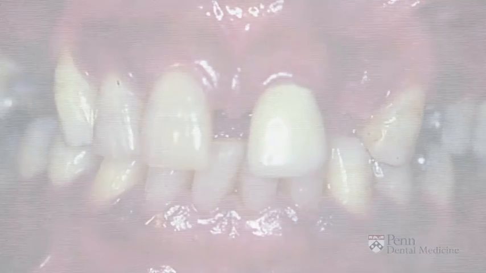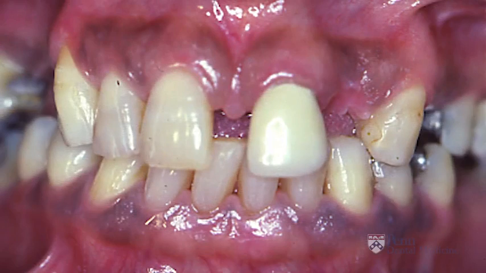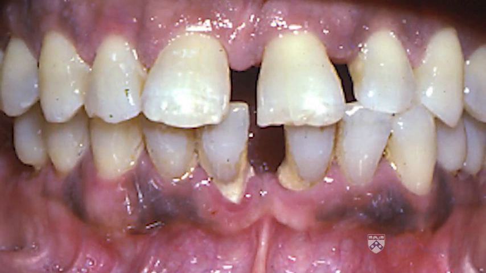So while occlusal trauma does not initiate or accelerate the inflammatory effect of periodontal disease, it may have an adverse effect on the supporting bone of the tooth and increase its mobility. These pictures on occlusal trauma demonstrate what happens when posterior teeth are extracted without subsequently being replaced.